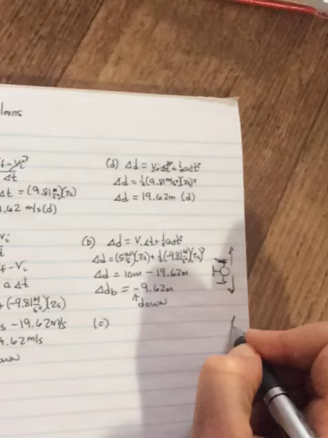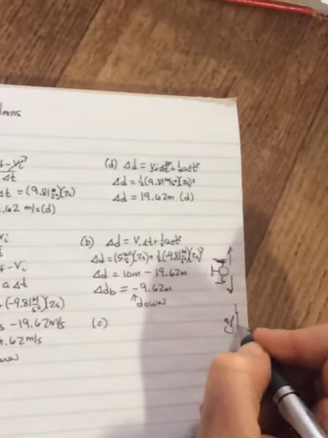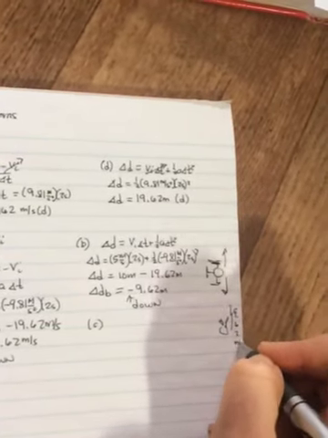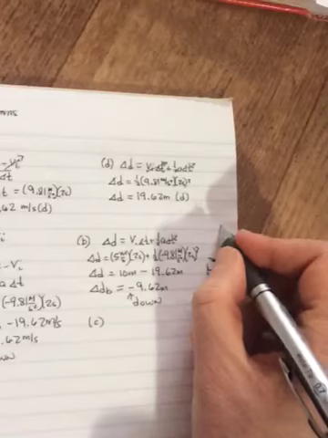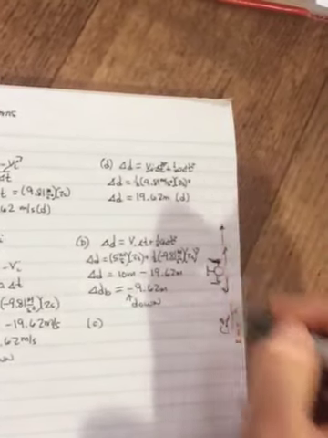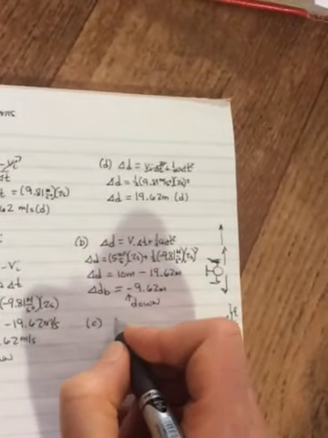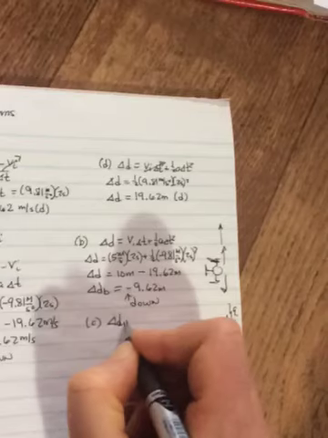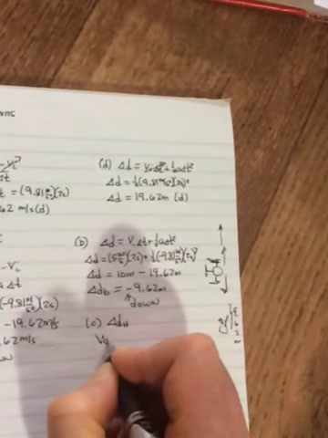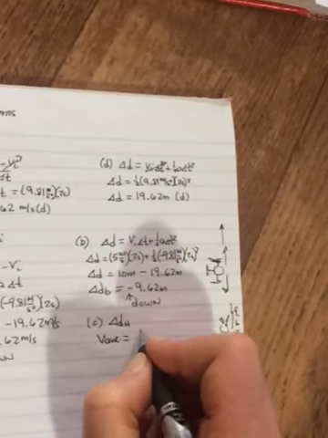So by the time the bag gets down here somewhere, 9.62 meters, the helicopter has gone up some amount. And so it wants to know what's the distance between the helicopter and the bag at the end of the 2 seconds. So to figure that out, we have to figure out how far up did the helicopter go. And we can do that because the helicopter, it told us, was moving at 5 meters per second.